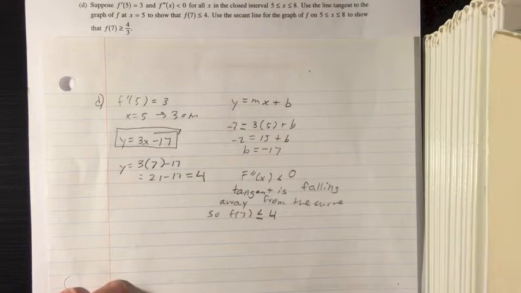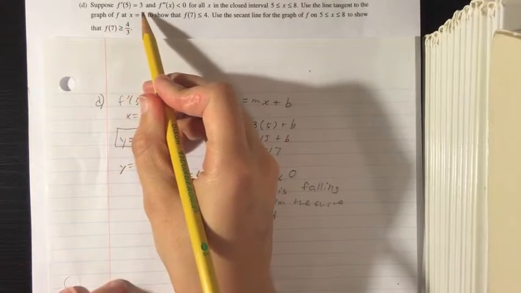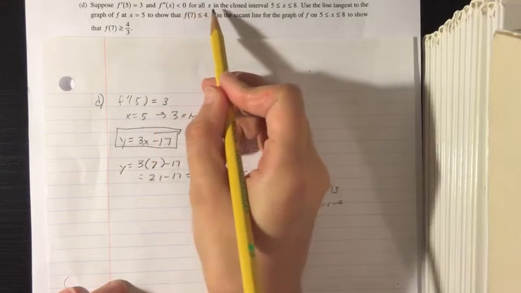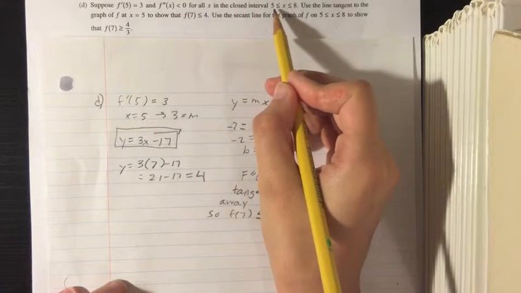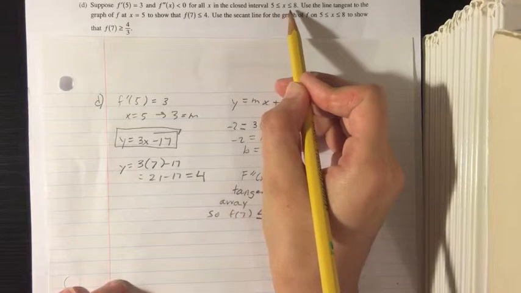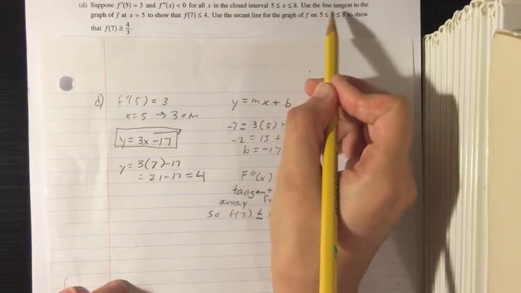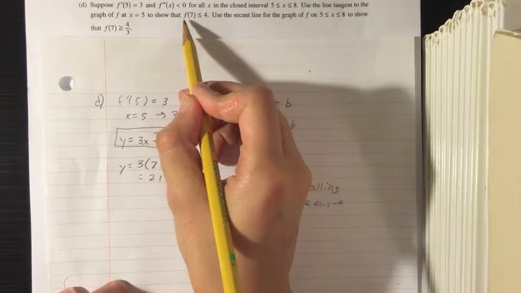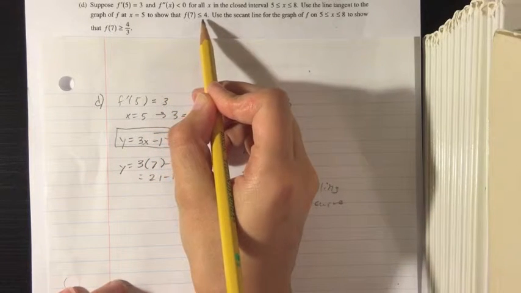So let's look at part D. Suppose f prime of 5 equals 3 and f double prime of x is less than 0 for all x in the closed interval 5 is less than or equal to x is less than or equal to 8. Use the line tangent to the graph of f at x equals 5 to show that f of 7 is less than or equal to 4.